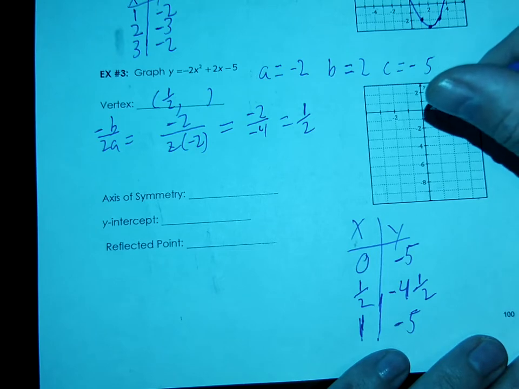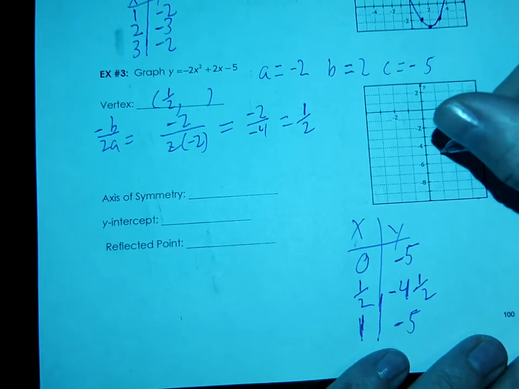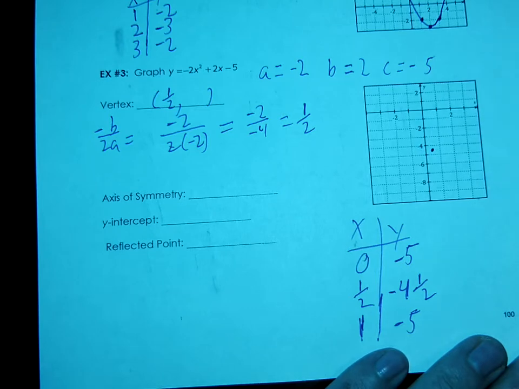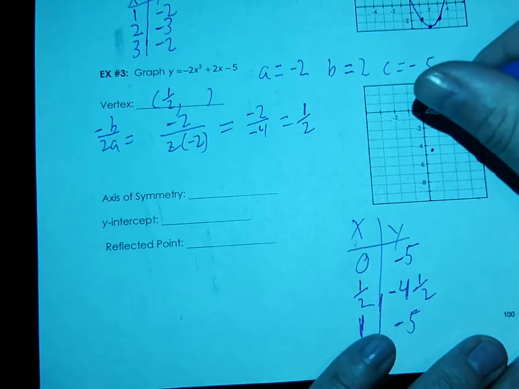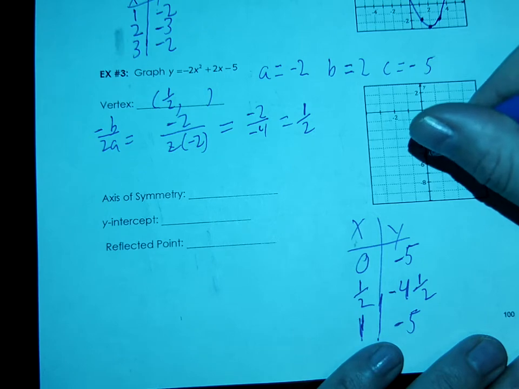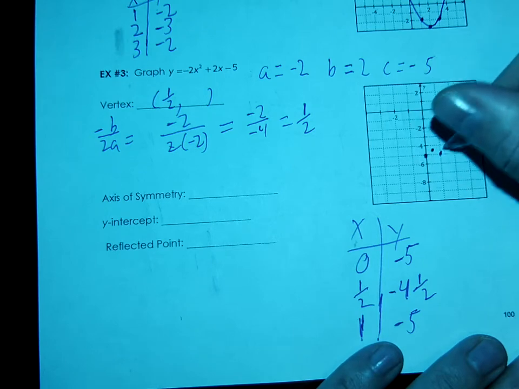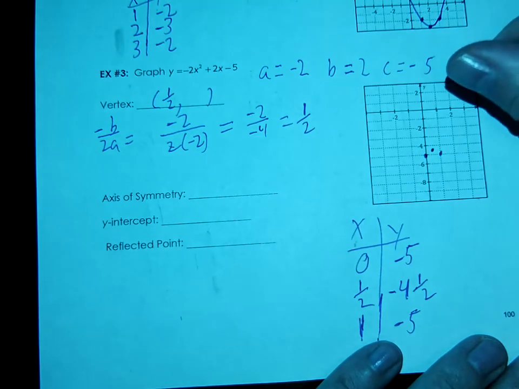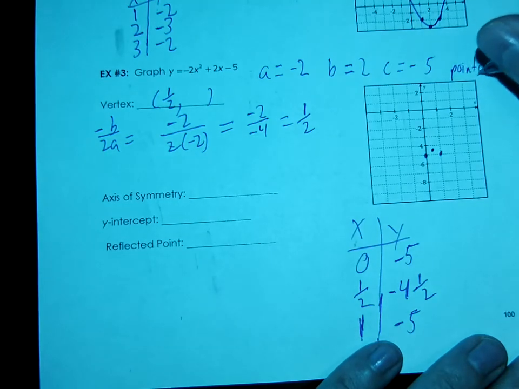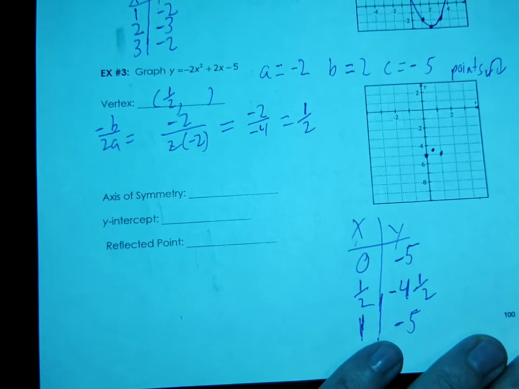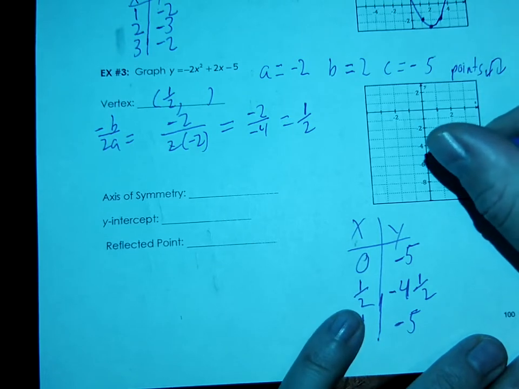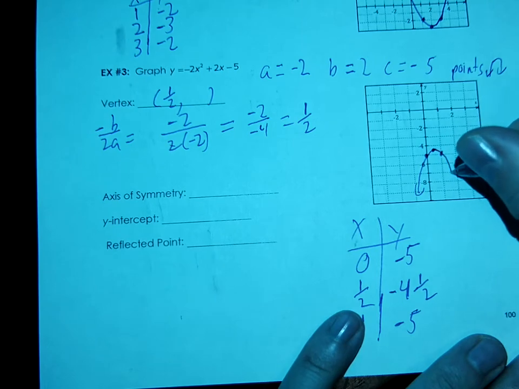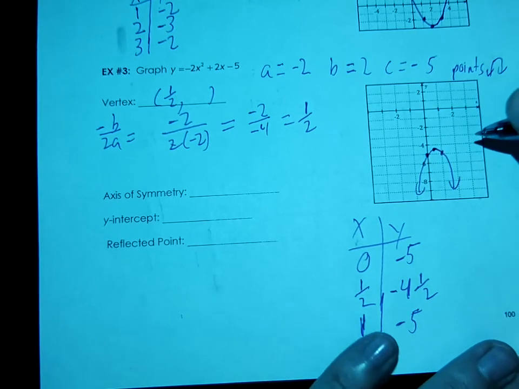So I've got -1, positive 1/2, -4.5, which is here, kind of in the middle of both. 0, -5, and 1, -5. Oh, I forgot to put that this points down. Why is it pointing down? Because A is negative. So points down, frowny face. So there we go. Again, the curvature here isn't nearly as important as the 3 initial points. Getting the 3 initial points correct.